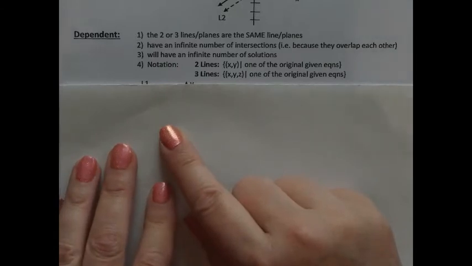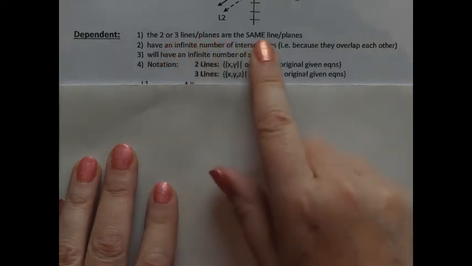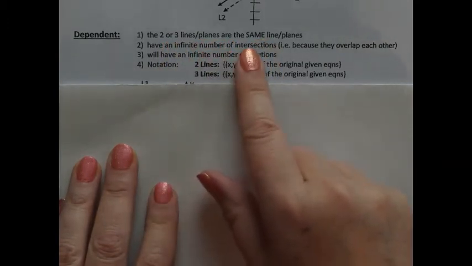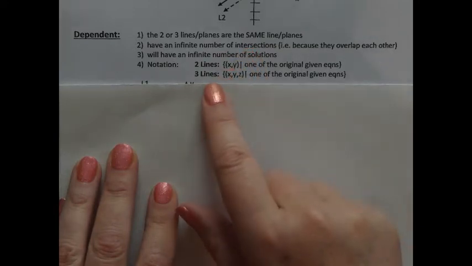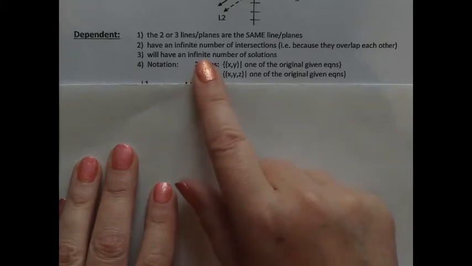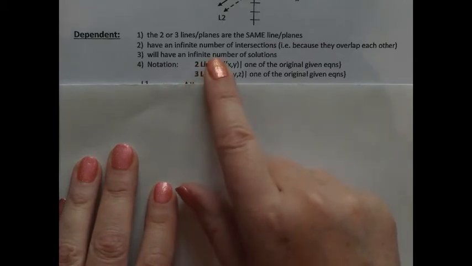Next, we're going to talk about a dependent system of equations. There are two lines or three planes that are the same line. They have an infinite number of intersections because they overlap each other. They're on top of each other. They are the same line. We will have an infinite number of solutions.